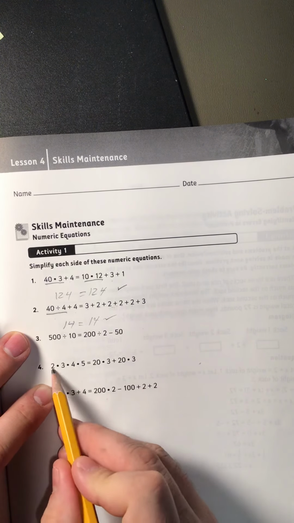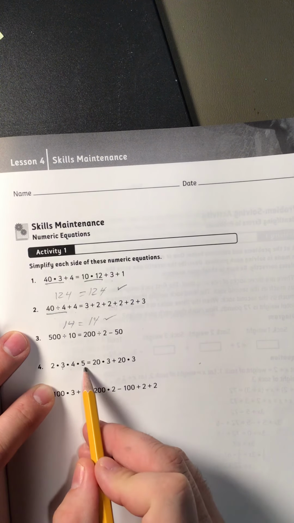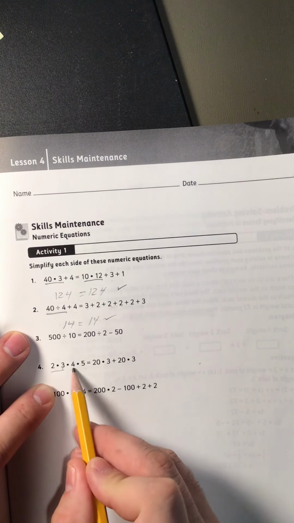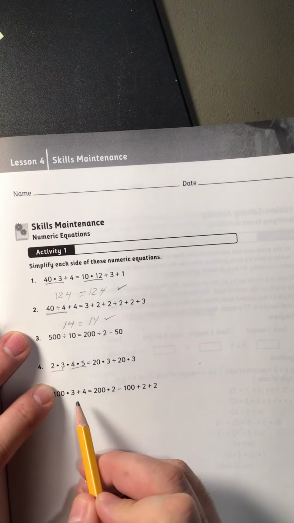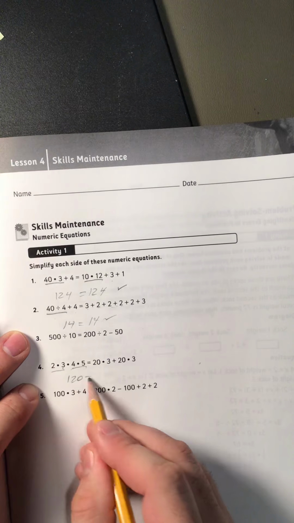Okay, next one. Let's go to number 4 here. 2 times 3 times 4 times 5. The order we multiply doesn't matter, so I'm going to go 6 times 20. 6 times 20 is 120.